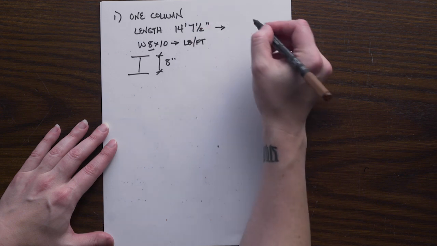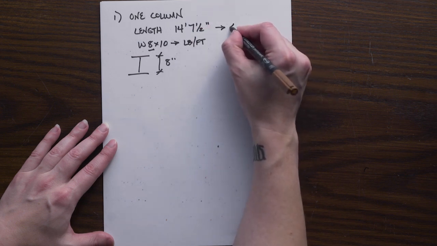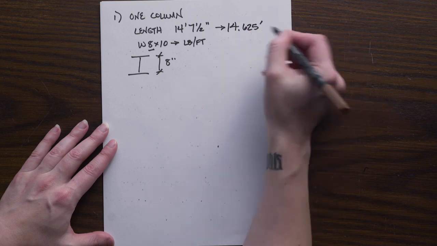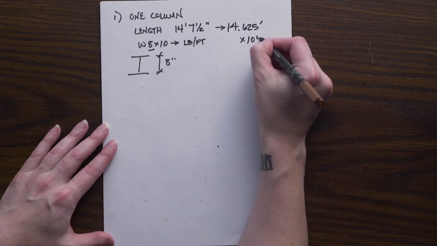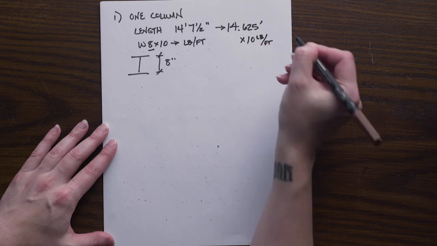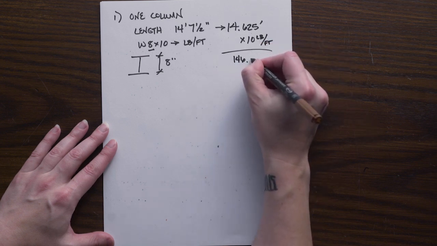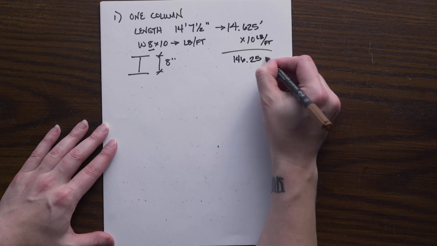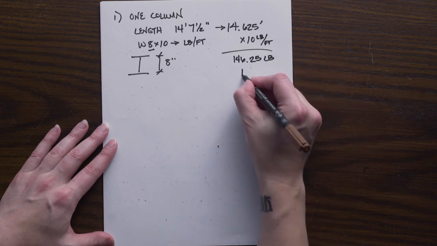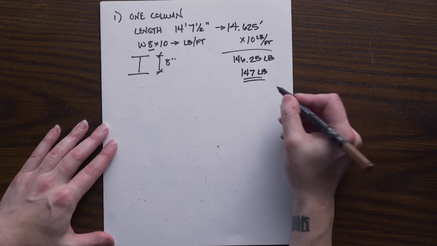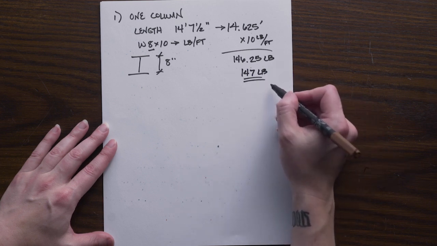We put our 14 feet 7.5 inches in decimal form, 14.625 feet, multiply that by 10 pounds per foot, and we end up with 146.25 pounds. If you want, you can round it up, 147 roughly, for each one of the columns that we will be using to build the structure.